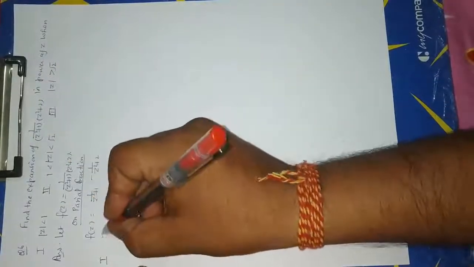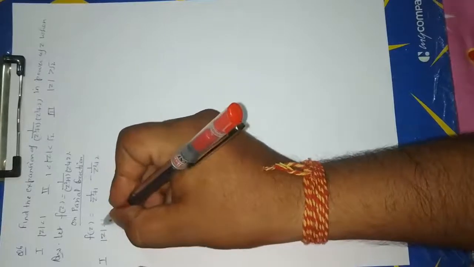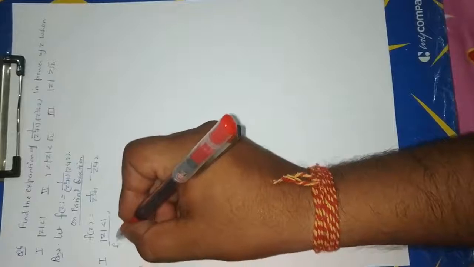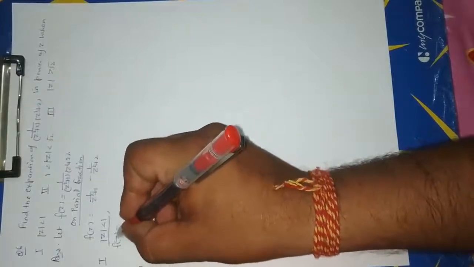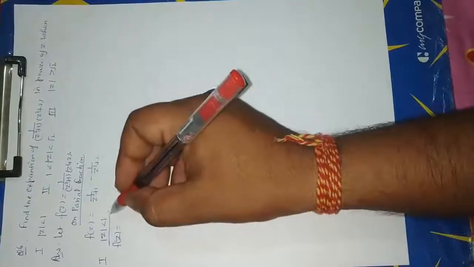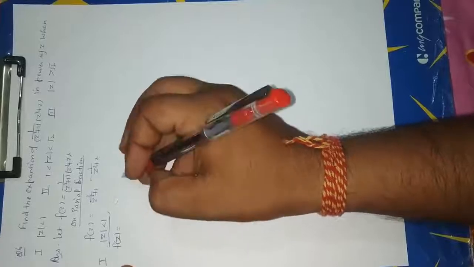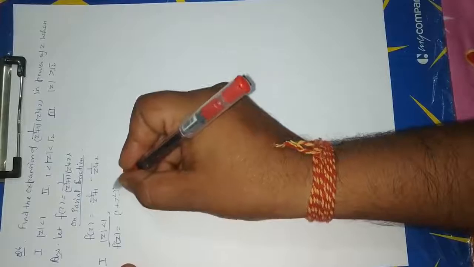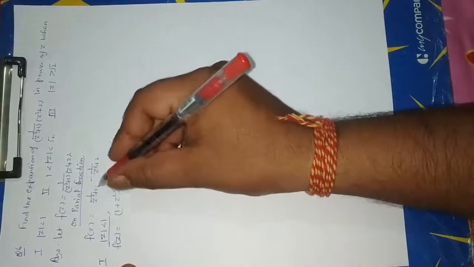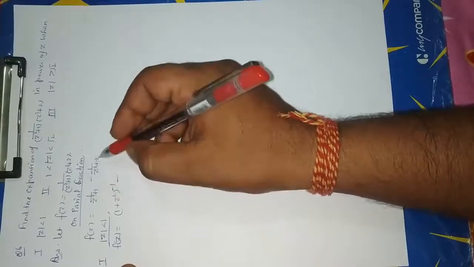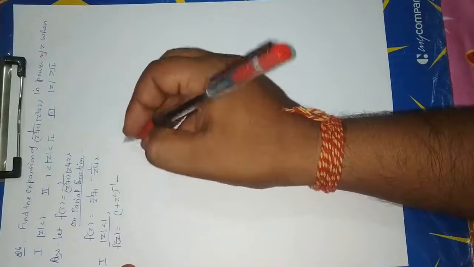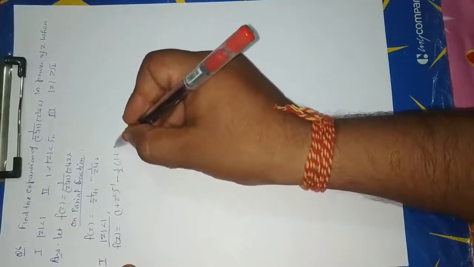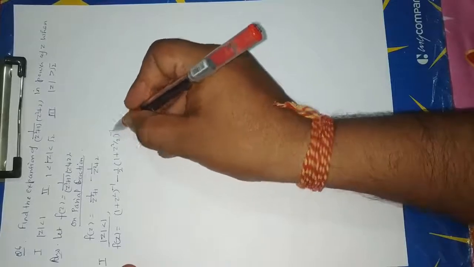In the first region, modulus z less than 1, then f(z) will be: 1 is greater than |z|, therefore taking the common 1, (1 plus z square) whole power minus 1. 1 is greater than |z|, therefore 2 will also be greater than. Now taking the common 2, (1 plus z square by 2) whole power minus 1.